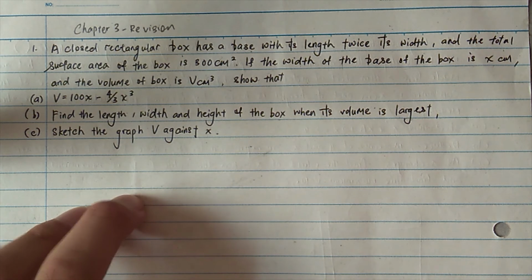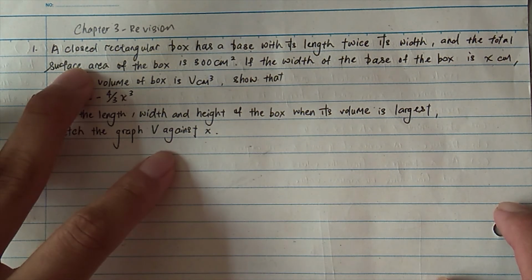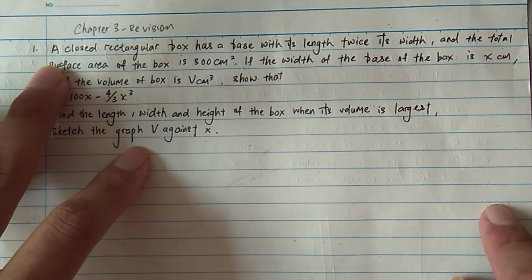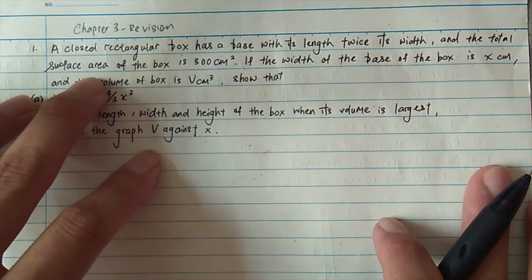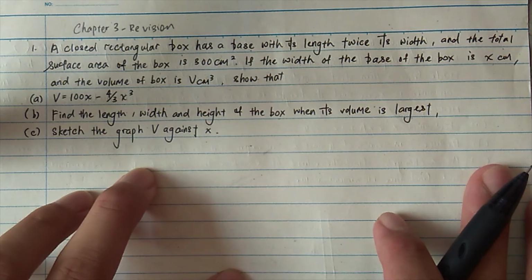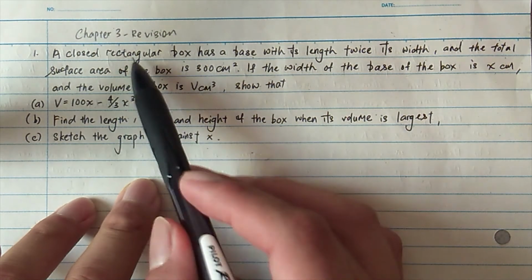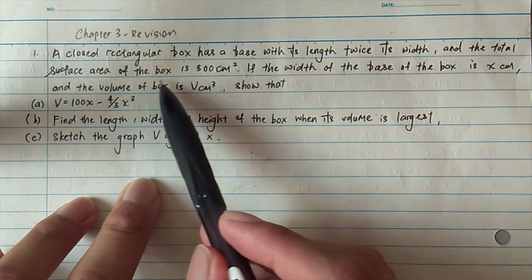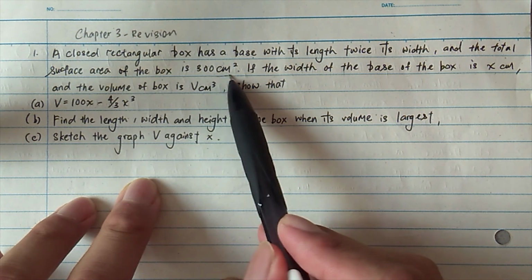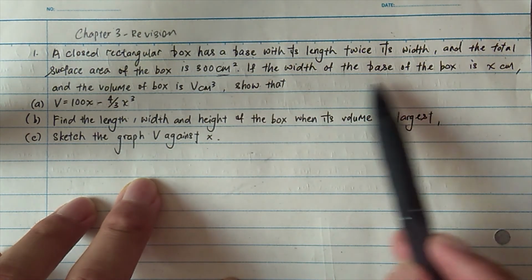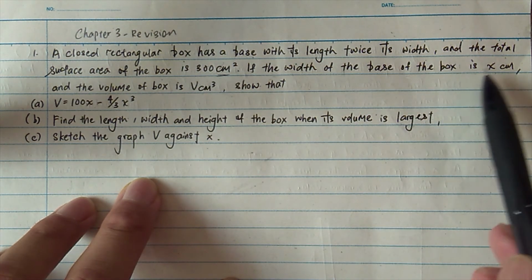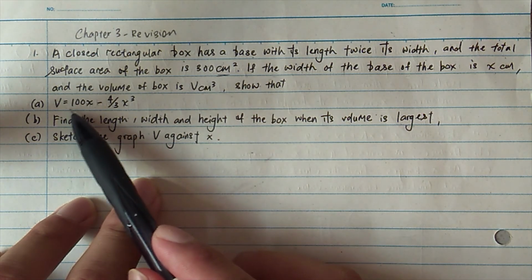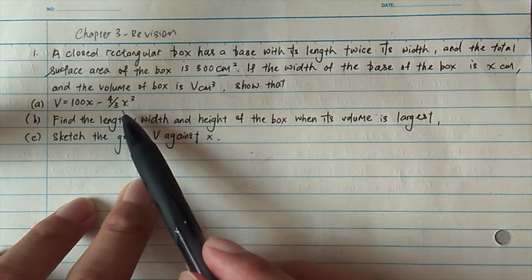Good morning everyone. So welcome to the chapter 3 revision. This is one of the example questions for the chapter. Let's look into the question. A closed rectangular box has a base with a length twice its width, and the total surface area of the box is 300 cm squared. If the width of the base of the box is x cm and the volume of the box is V cm cubed, show that V equals 100x minus 4 over 3 x cubed.